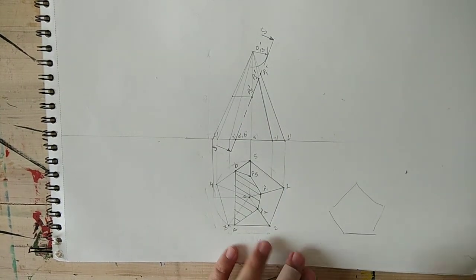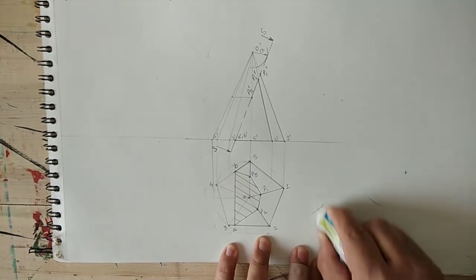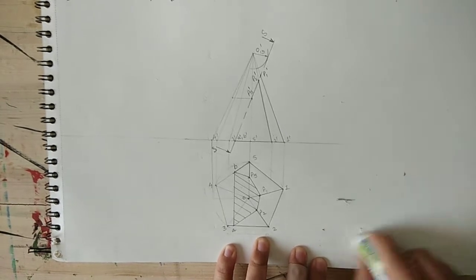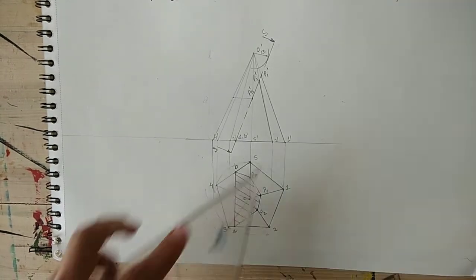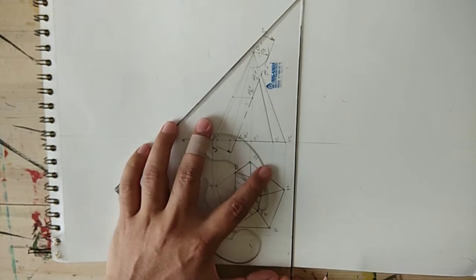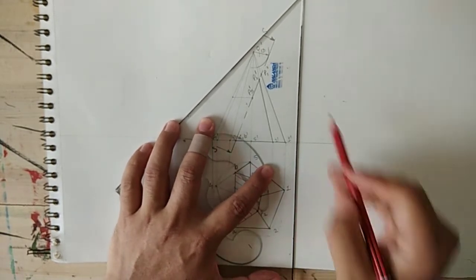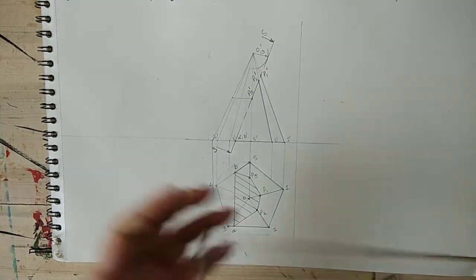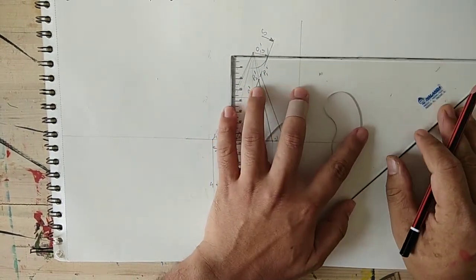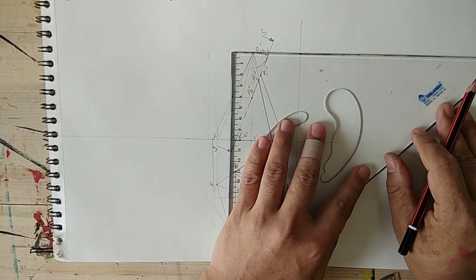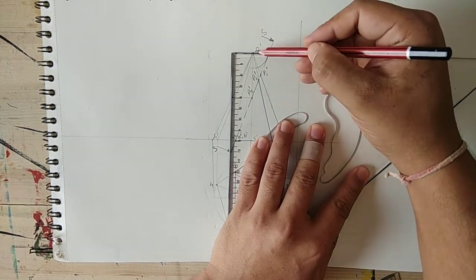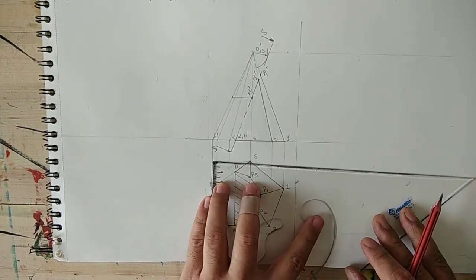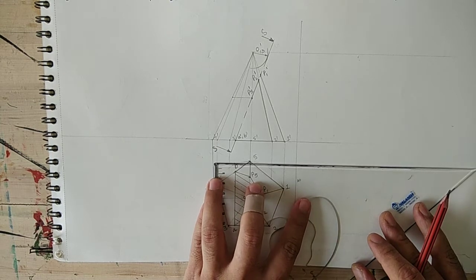Now we need to draw sectional side view. Draw a vertical line. Now extend total height. Now extend all points of the top view towards right.